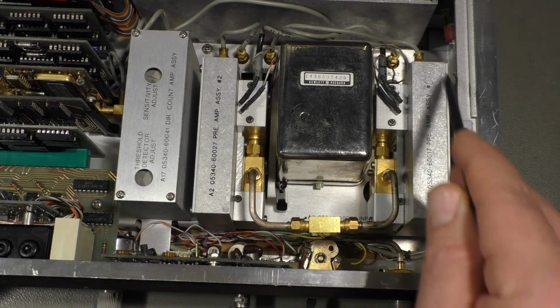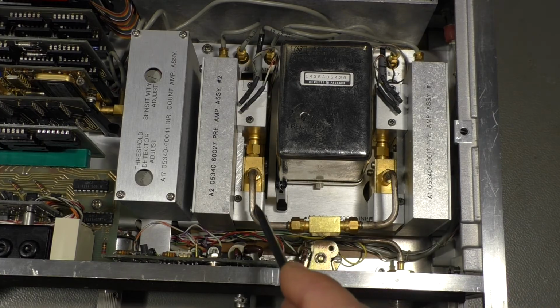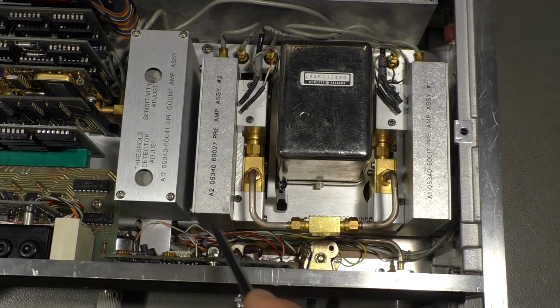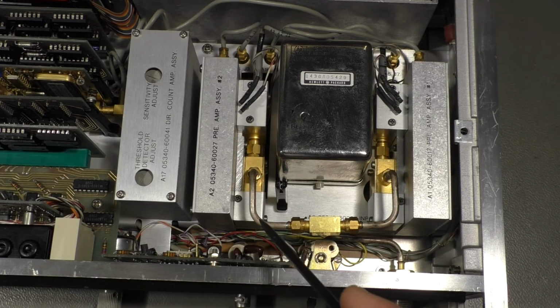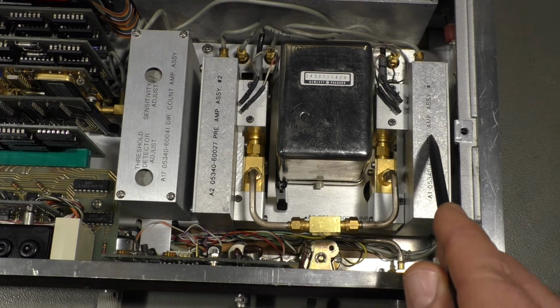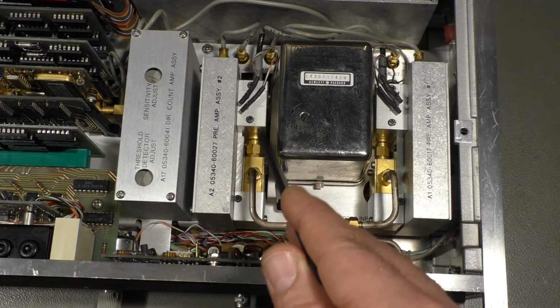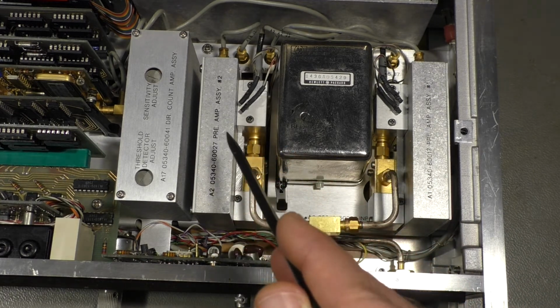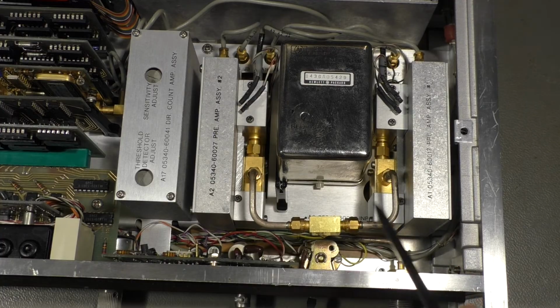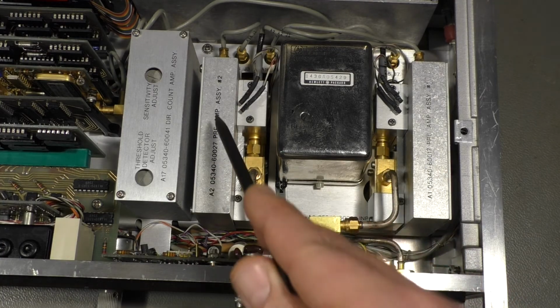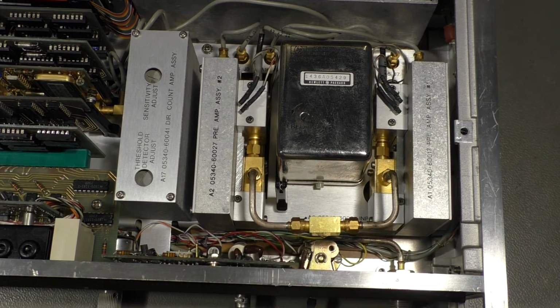One goes into that box here, and the other side goes into that box here, which is more or less identical with some smaller differences. So they call it preamp SC, and I think that's not entirely true, because it's sampler number 1 and sampler number 2.